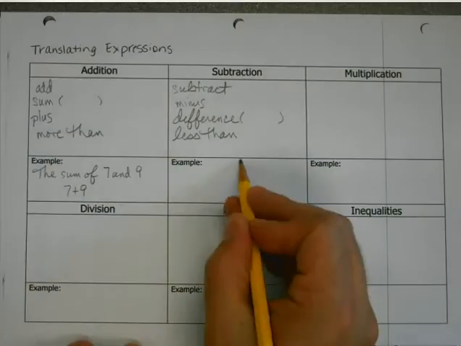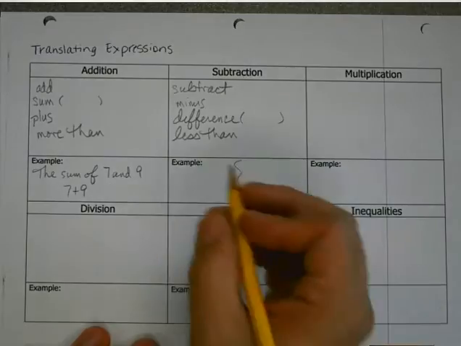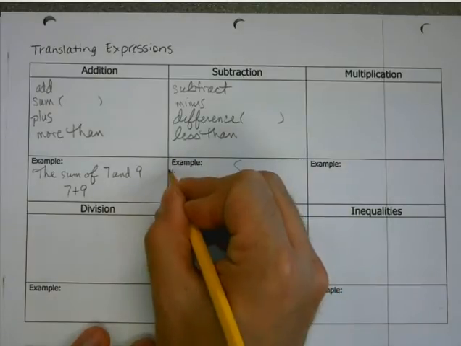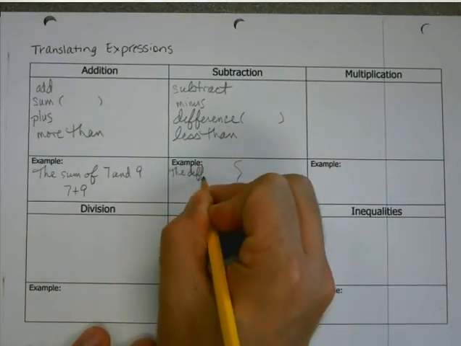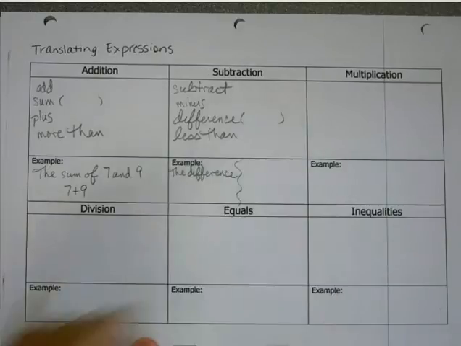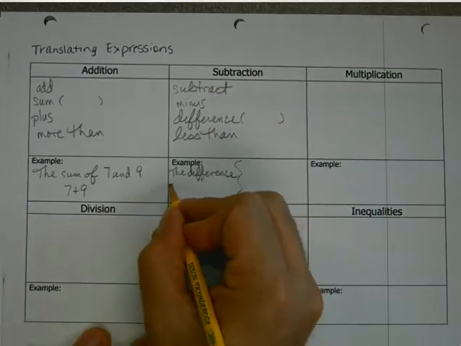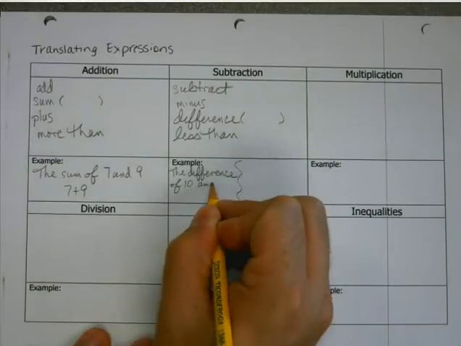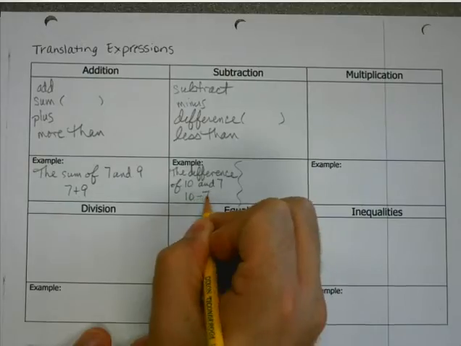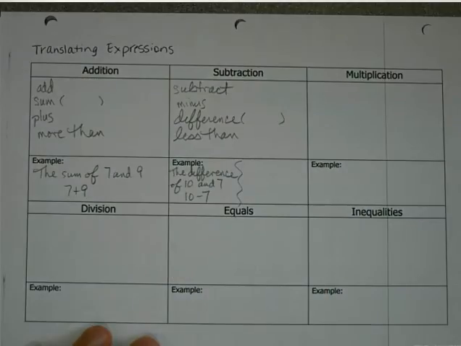Now here, we're going to split our examples on subtraction. Maybe we have the difference of 10 and 7. We have 10 minus 7. But what if the wording changes a little bit?